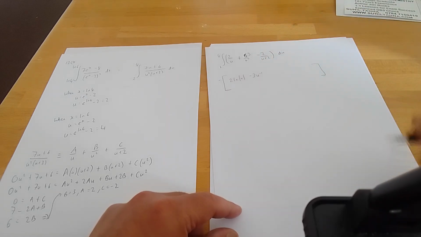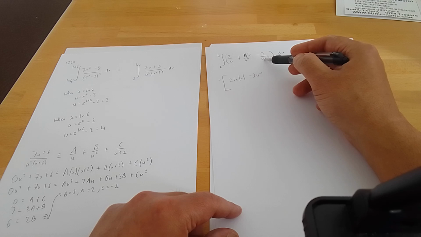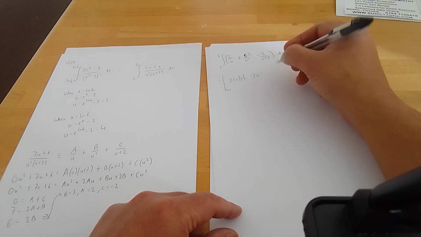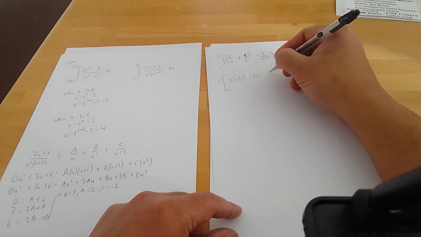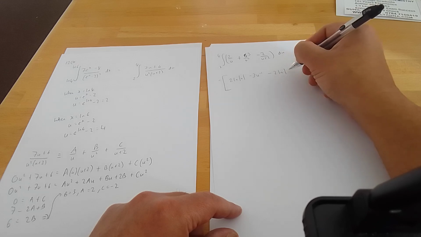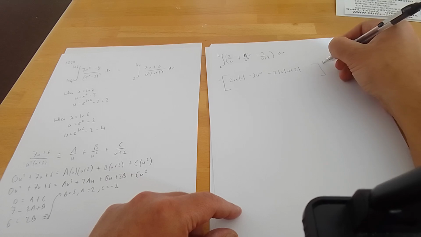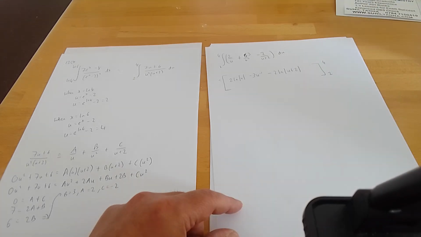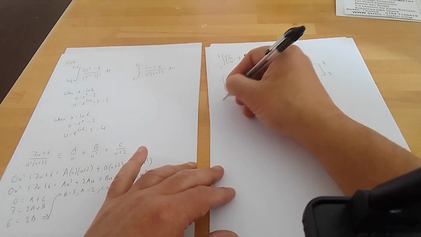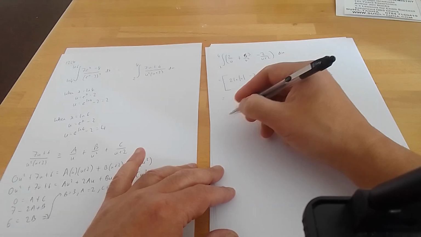Likewise here, if we differentiate the bottom, we get 1 on the top, and that's 2 times 1 on the top. So the reverse chain rule applies again here. So this will be minus 2 natural log of u plus 2, and we need to put in 4 and 2 as the limits of the integral here. So we can now do this.